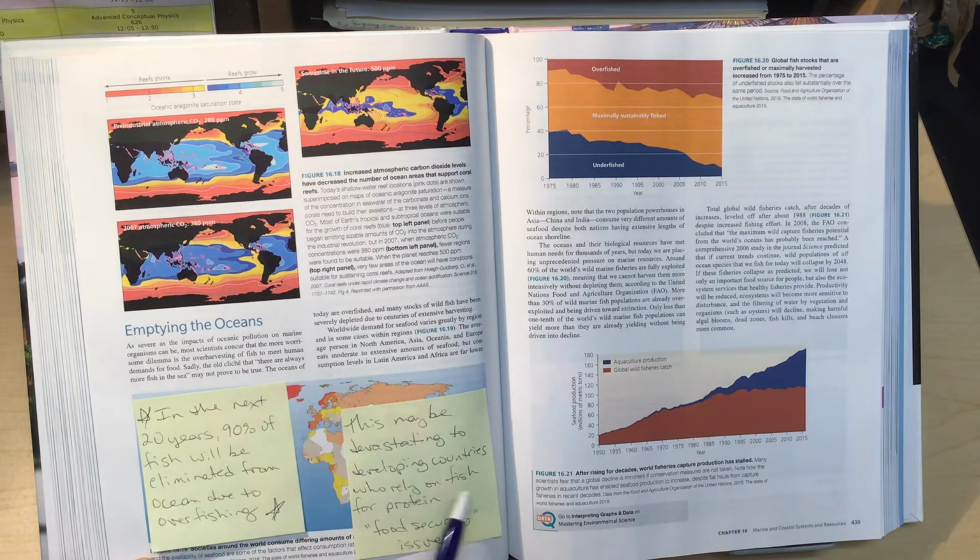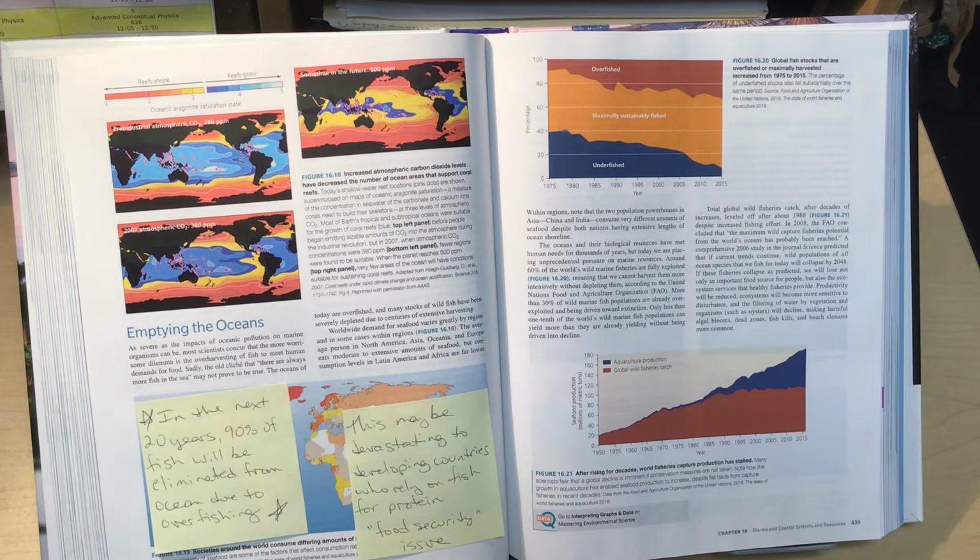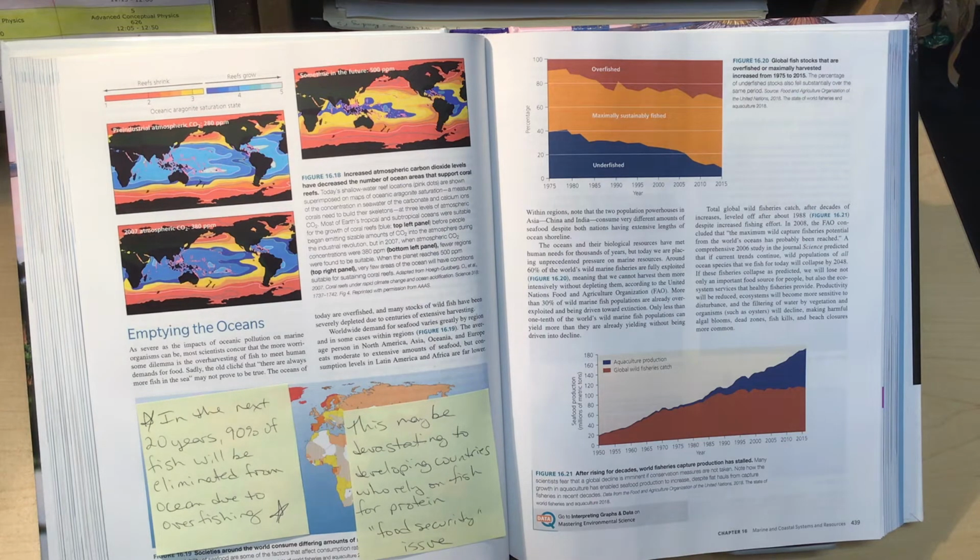And this could be devastating to developing countries, especially a lot of Asian countries who rely on fish for protein. Because a country like Japan doesn't have the land to graze cows or pigs or things like that. And so their main protein source is often fish or shellfish. And we are overfishing so much that it's a food security issue for a lot of countries.